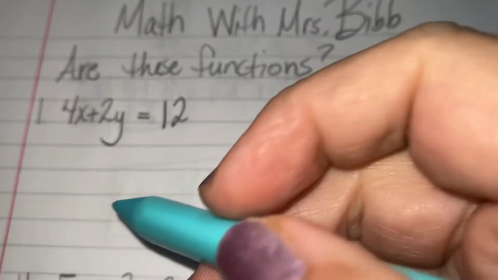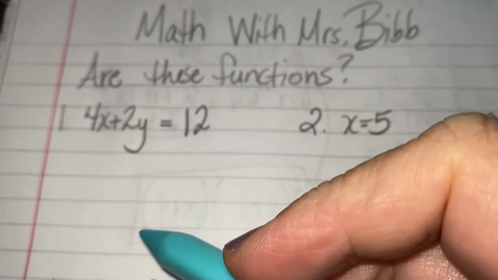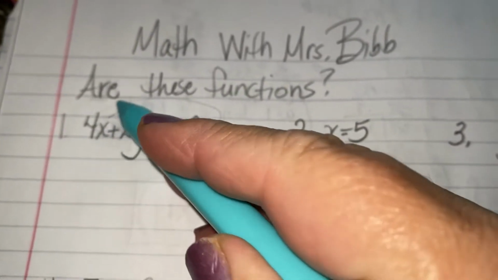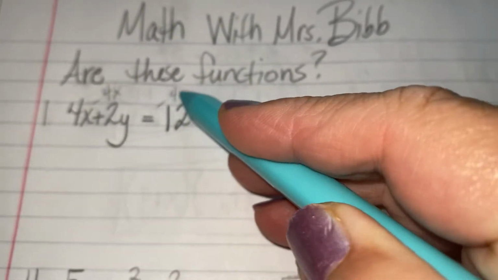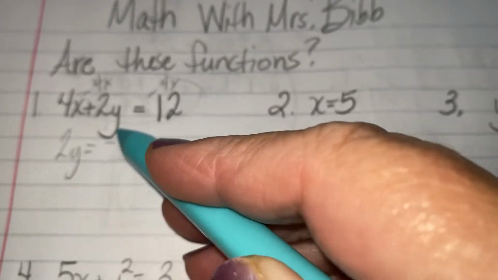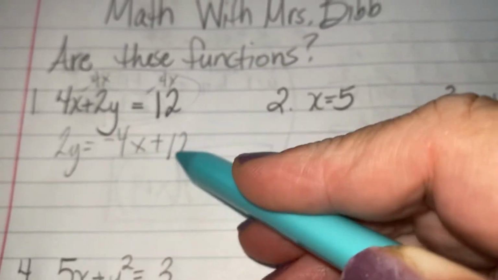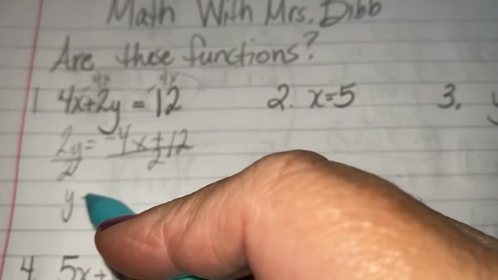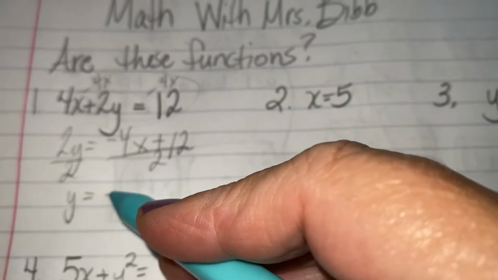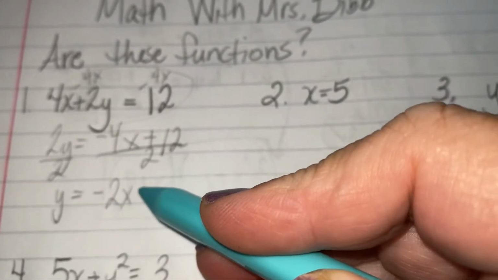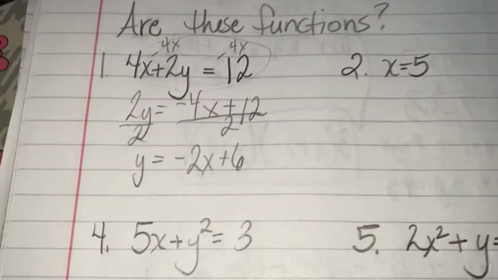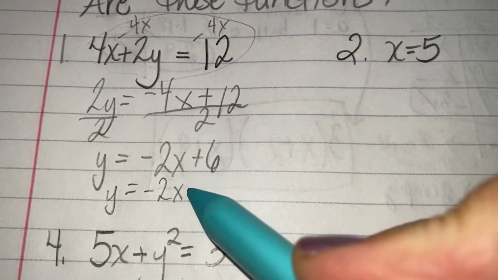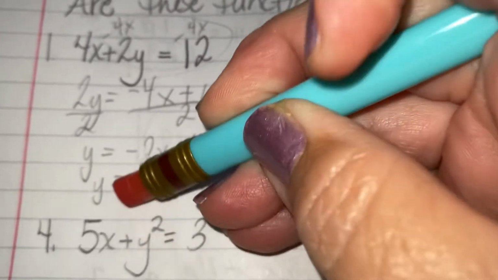All lines are functions except for a vertical line. So if I could look at this line, get it into slope-intercept form, then I could tell you whether or not it's a function. A vertical line is a line that, of course, is vertical. It has an undefined slope. And how you tell when you look at an equation that has an undefined slope is that it does not fit this form, y equals mx plus b.